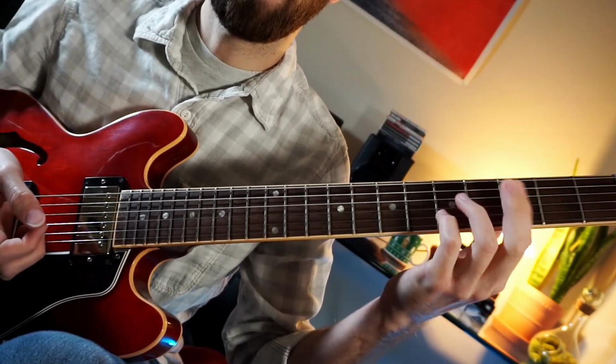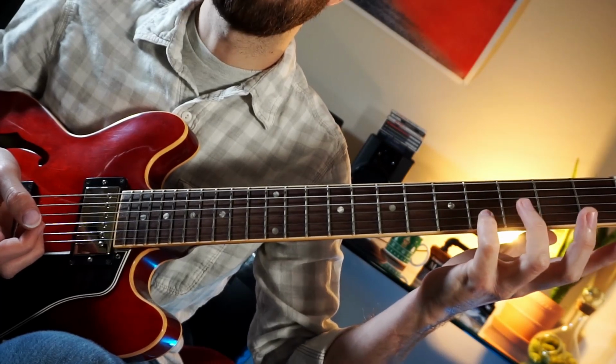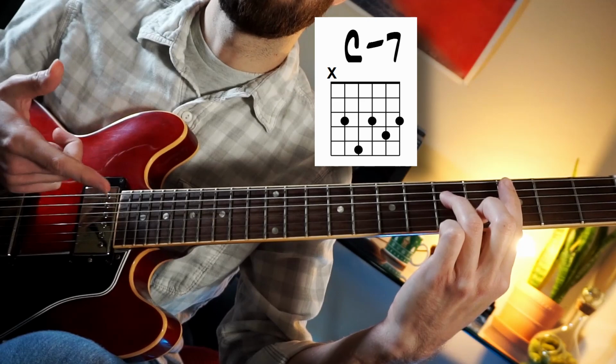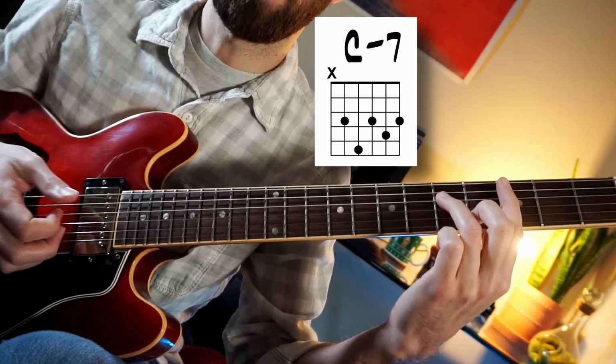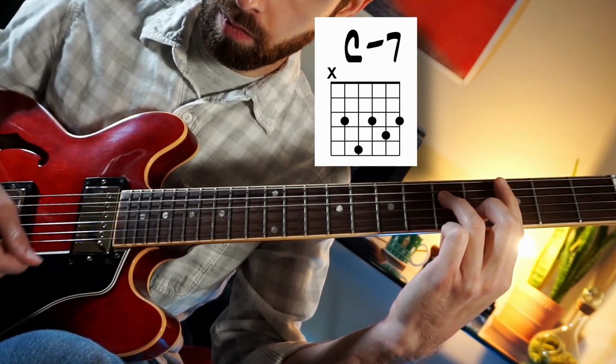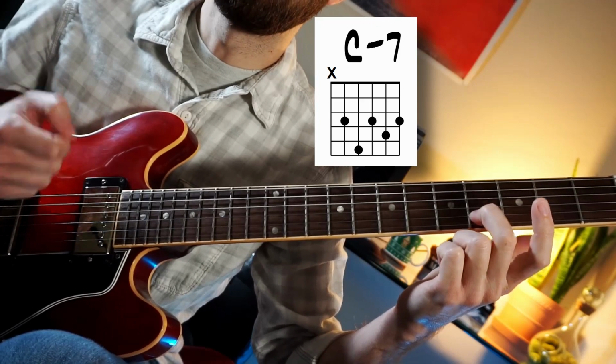Okay, from there we're going to flatten the 3rd, which is the E. We're going to take this note, move it back a half step, and it's going to be an E flat note. That gives us a minor 7th. So this is now C minor 7th. The flattened 3rd is on the B string.